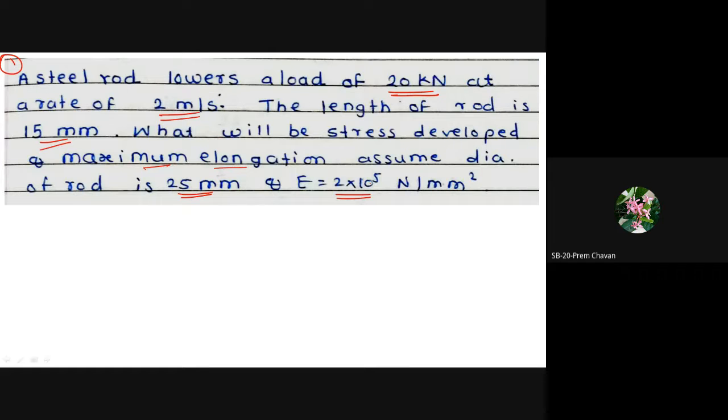Sir, the voice is breaking. Voice is not clear. Yes, sir, voice is breaking. Is that clear?